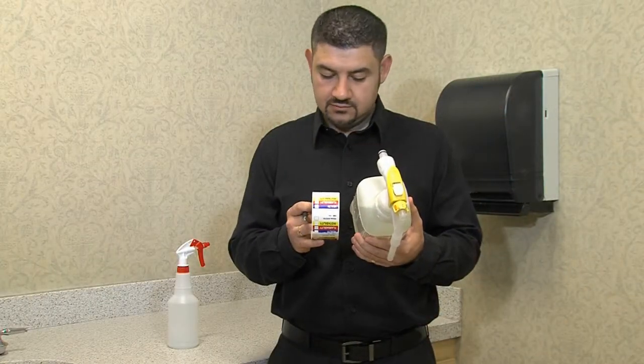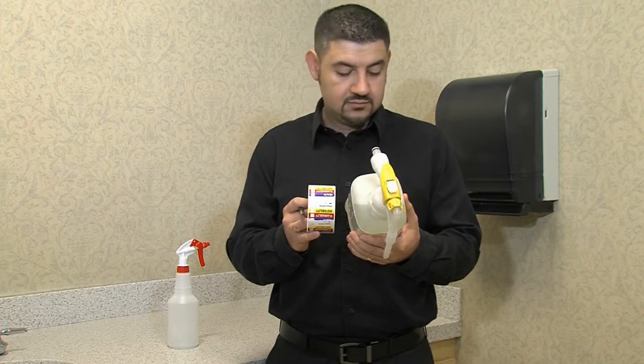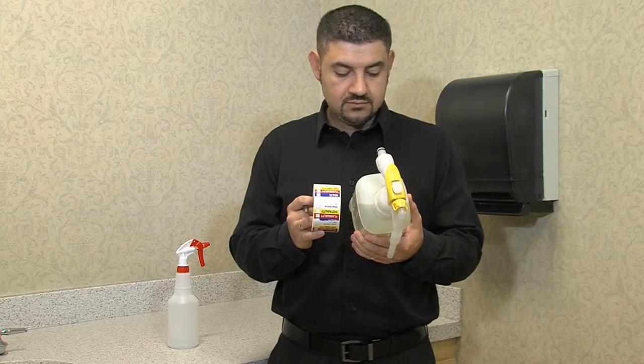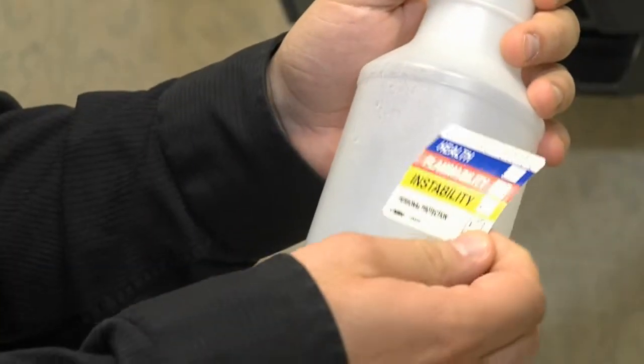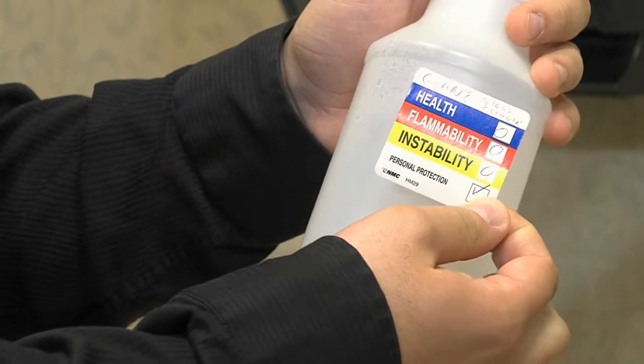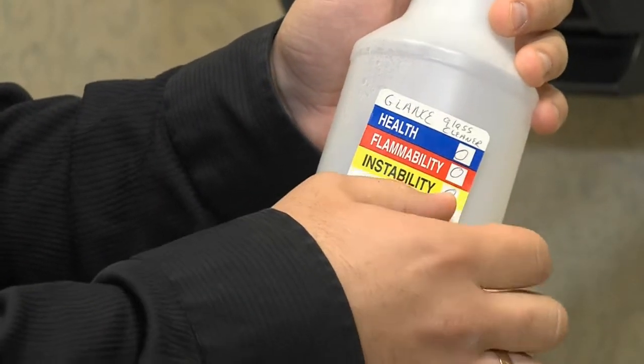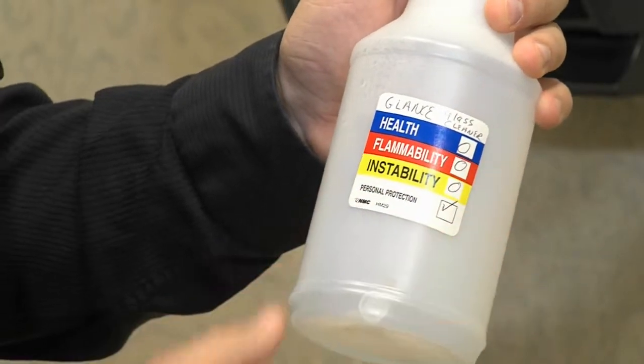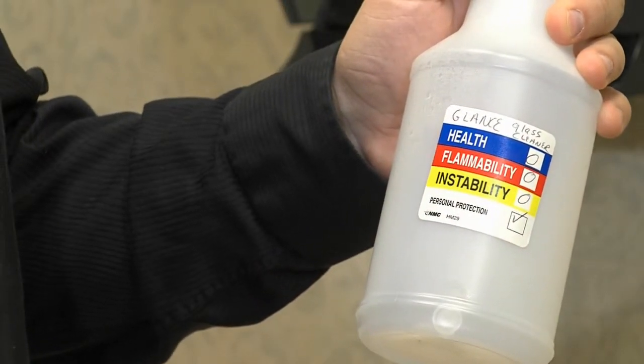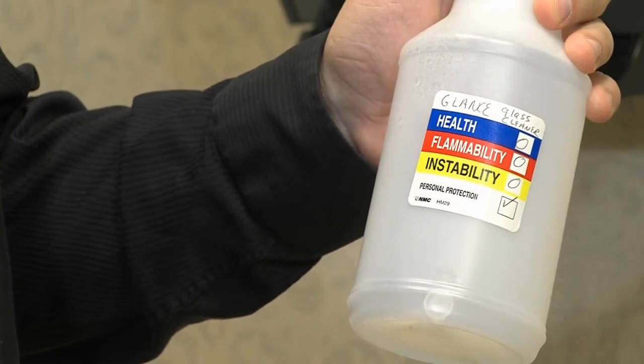Because all chemical containers must be properly labeled, sometimes you will need to place a replacement label on a container. You will need to use a replacement label when the manufacturer label is damaged and cannot be read, or when you transfer a chemical from its original container to another container, such as a spray bottle.